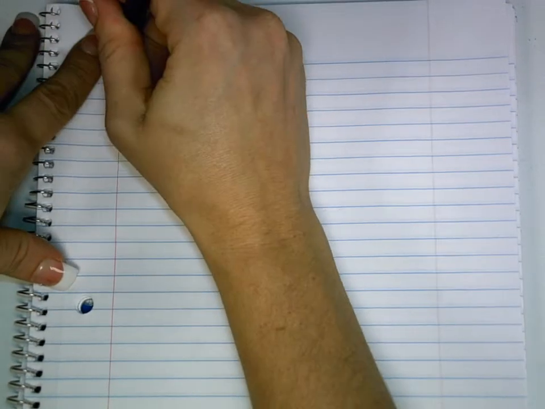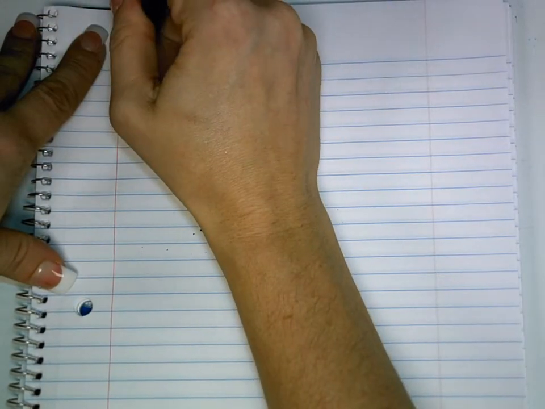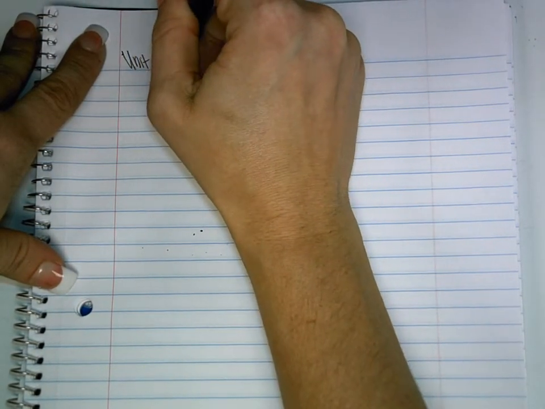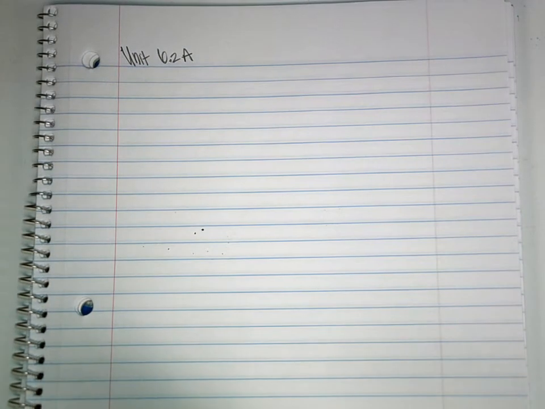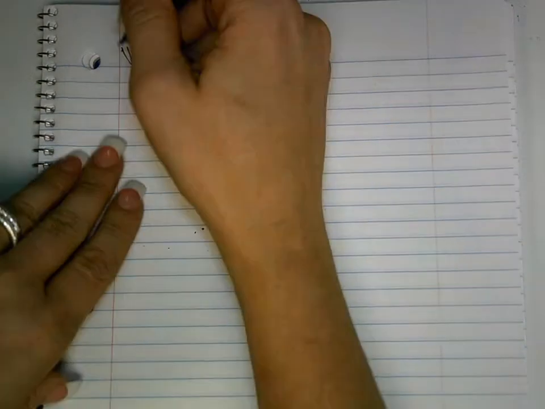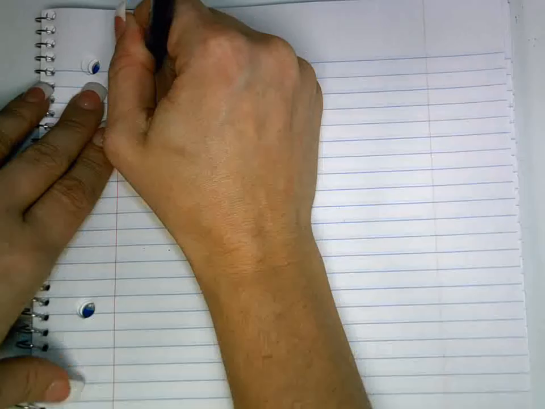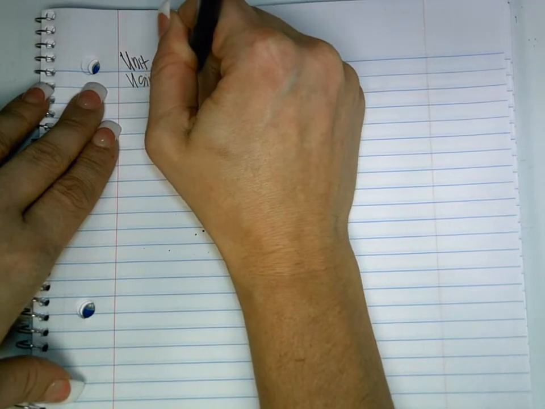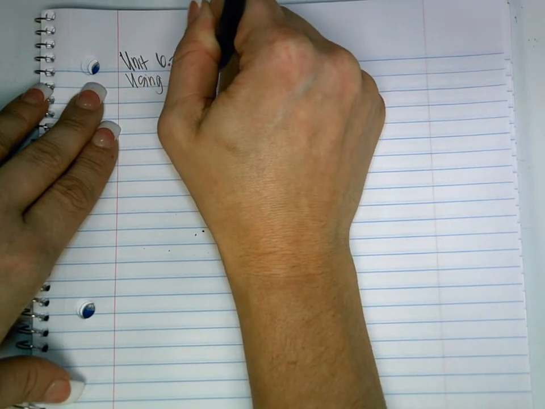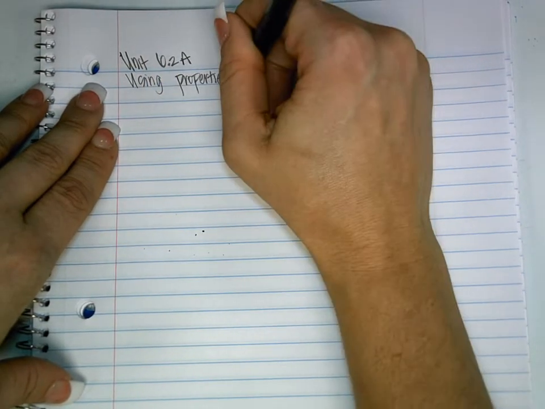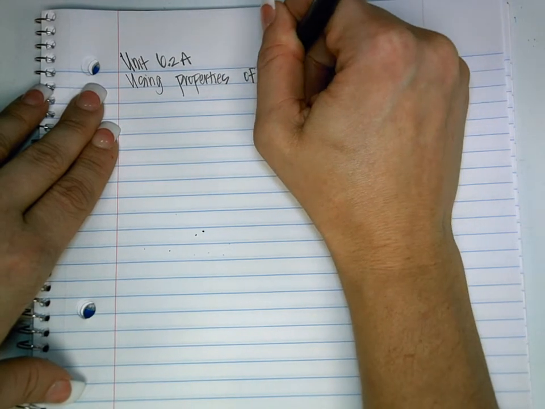Okay, so the first set of notes, we are working on Unit 6.2a. First thing we're going to do is use properties of rational exponents.